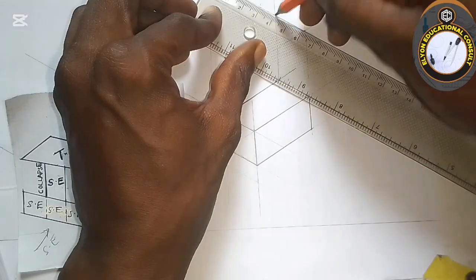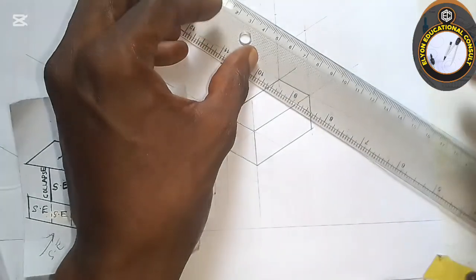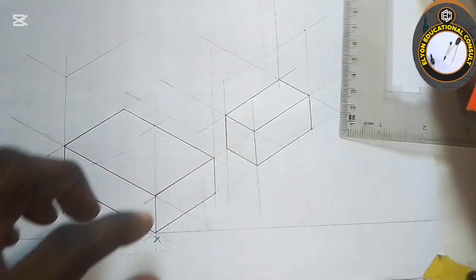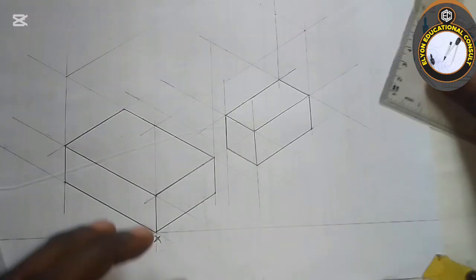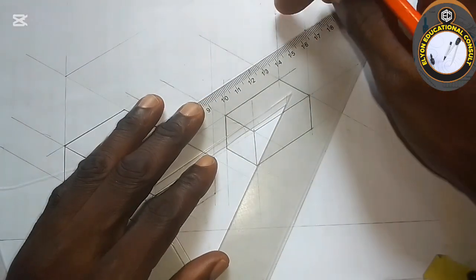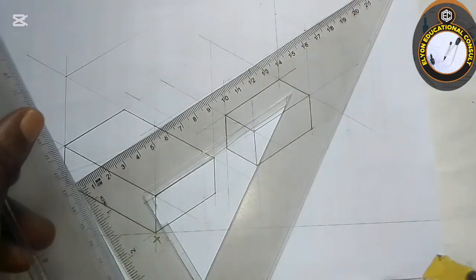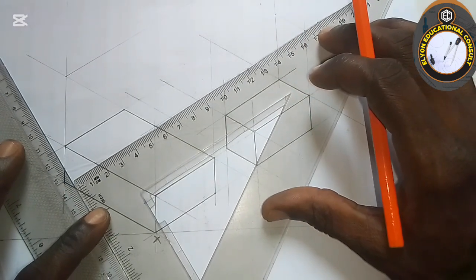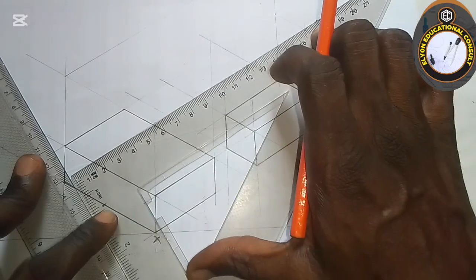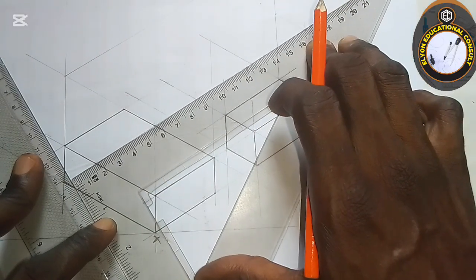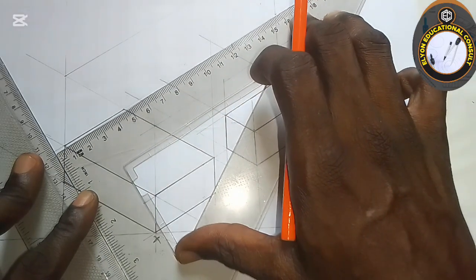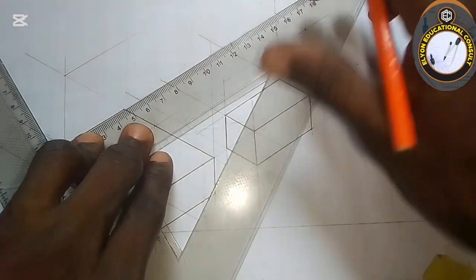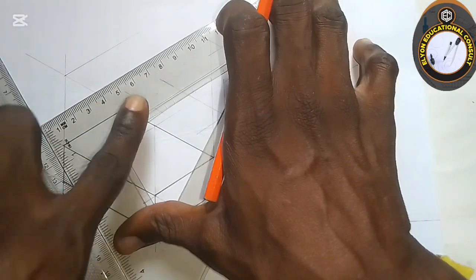Sorry for the background noise. So that is 20. So the next thing that we have from here is I'm going to draw a parallel line to this point. Now the lines will come this way. So place my set square this way, on this line. So I'm going to transfer this line to this part. Just transfer it.